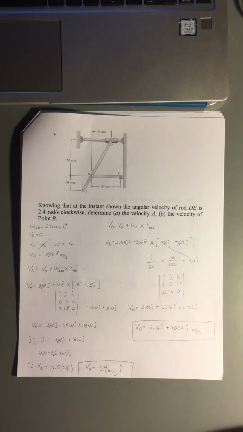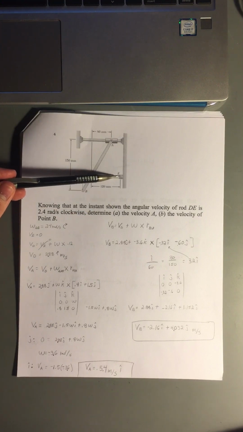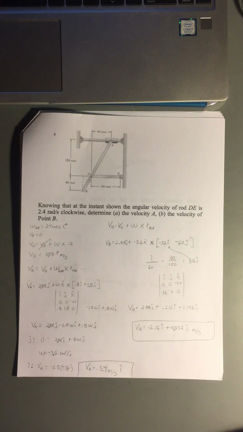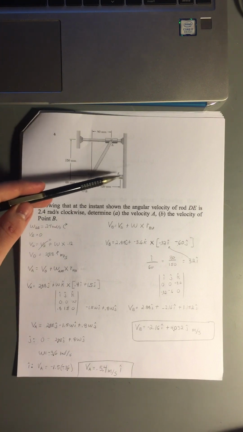So for problem number 4 here, we're given this diagram and we're asked to find the velocity at A and the velocity at B. And so the first thing I did was just pull out the information that was given to us in the problem. So we know that the angular velocity of this rod DE is 2.4 radians per second, and that is clockwise. And we also know that the velocity at E here will be 0 because it's pinned, and so we can use that to our advantage.